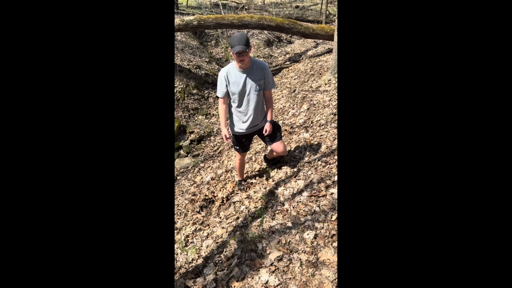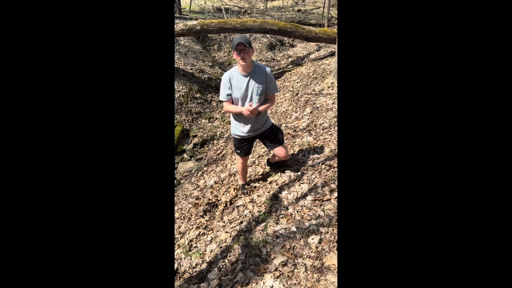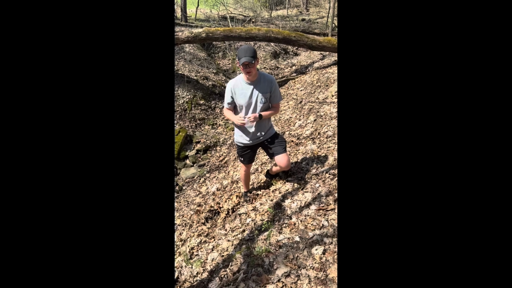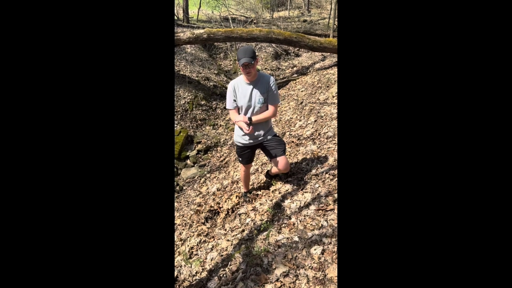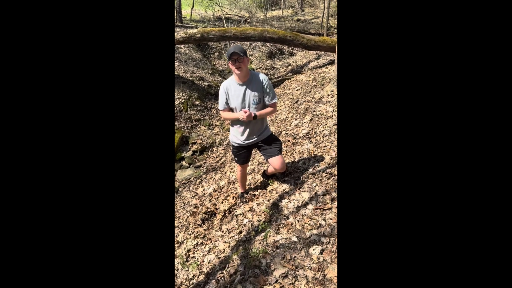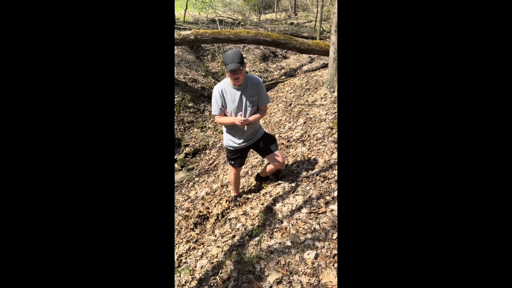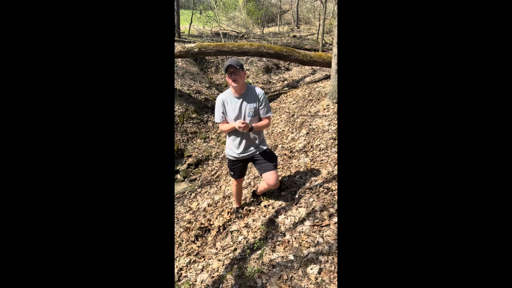This is a multiflora rose. We found multiflora rose upstream and downstream when we searched for the plants. It is native to Eastern Asia and is classified as an invasive species in this area.